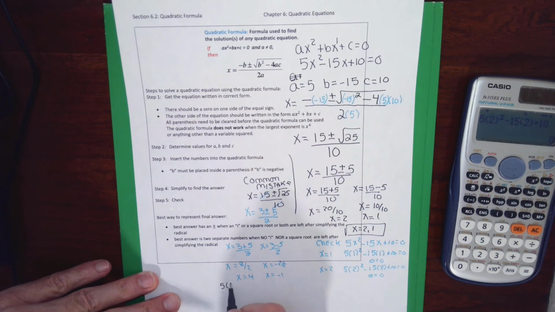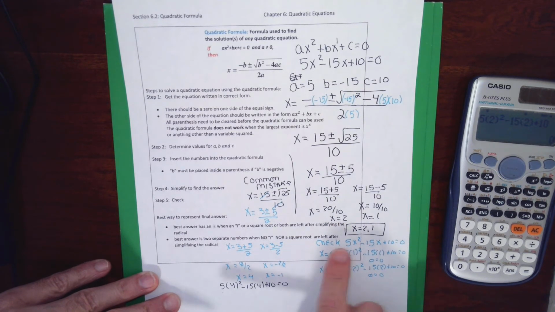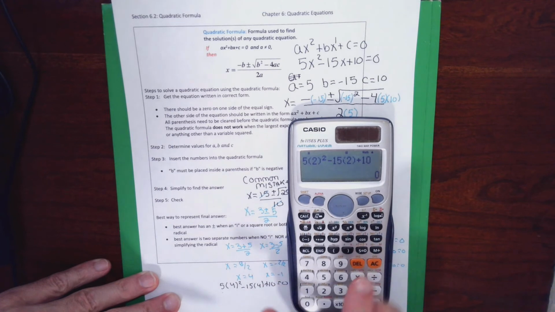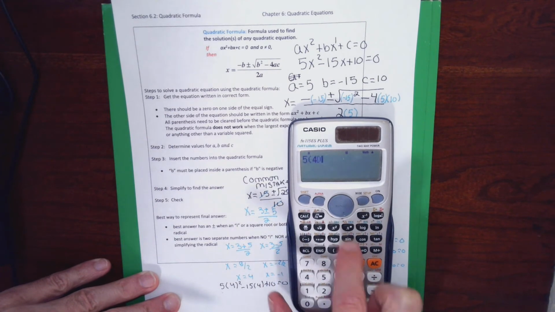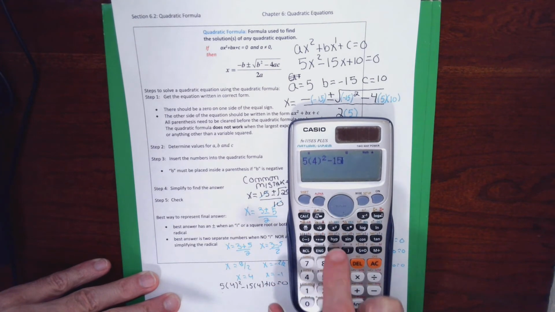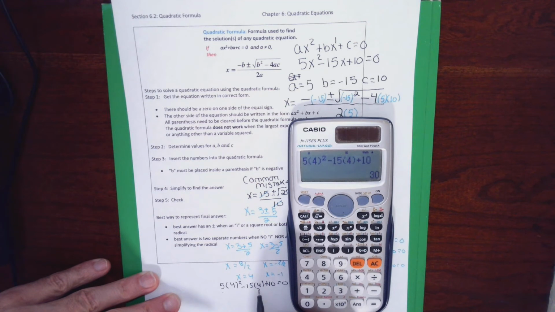If I do 5 times 4 squared minus 15 times 4 plus 10 to check the 4 by plugging it into my original problem, that would give me 30 equal to 0. So 4 is not a solution.